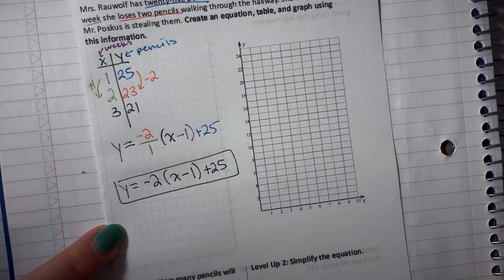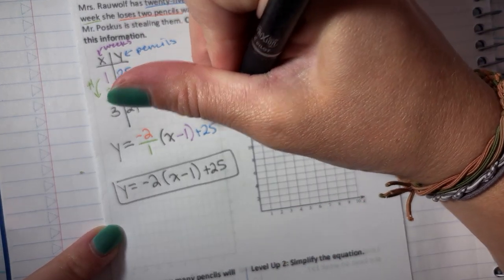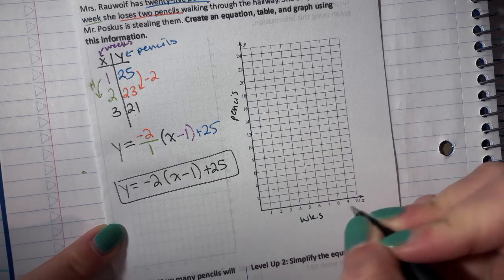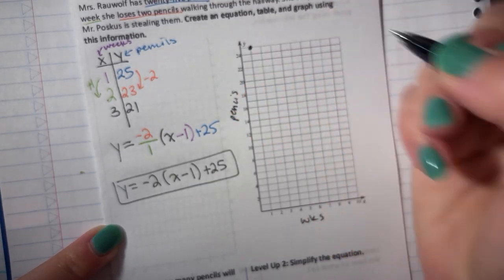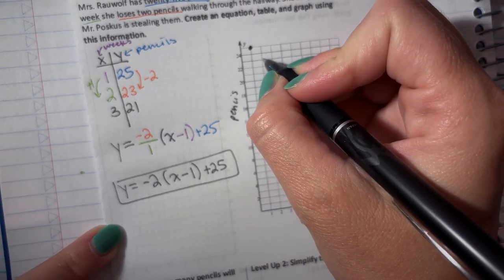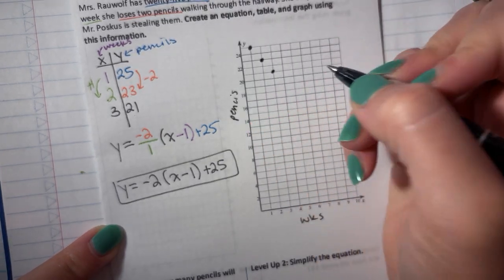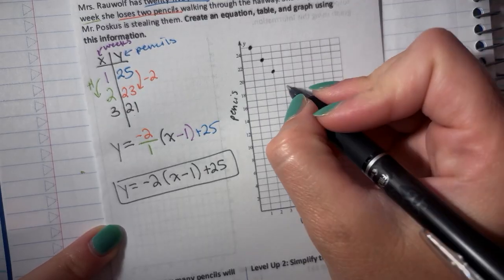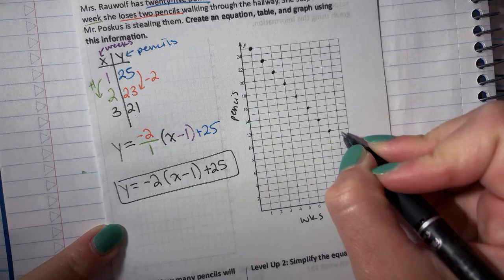All right. So let's graph this. We have pencils as our y-axis. Weeks is going to be our x-axis. And it says at 1 week, we got 25 pencils. So I'm going to drop a dot there. At 2 weeks, we have 23 pencils. At 3 weeks, we got 21 pencils. And as you can see, the pattern is remaining the same. So what we're going to do is just continue that pattern all the way down.